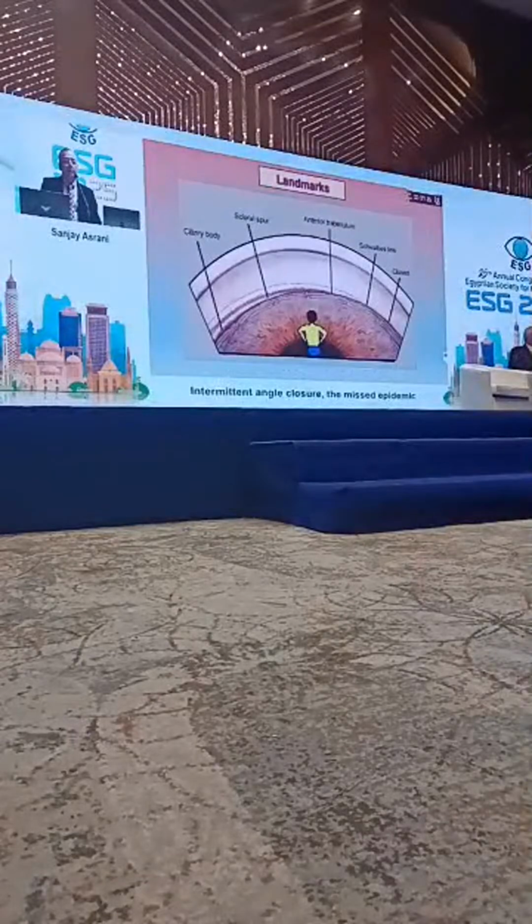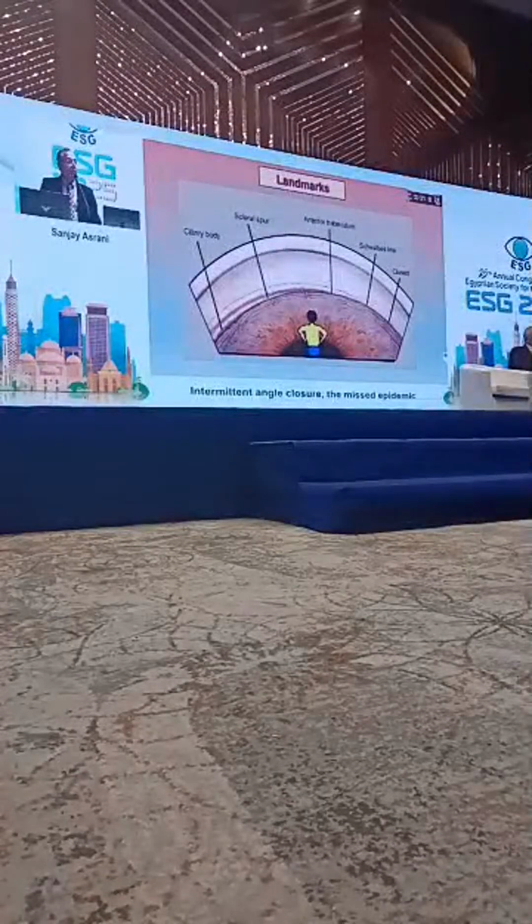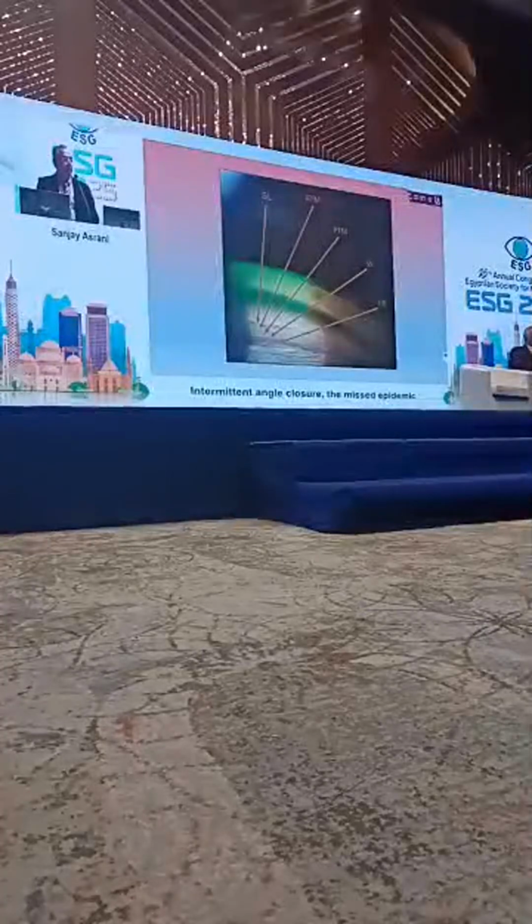These landmarks that we look at, the trabecular meshwork, the scleral spur, the ciliary body, are not easy for us to see. If you look at this picture here, you can see the landmarks, but it is very easy for us to mistake one for the other.